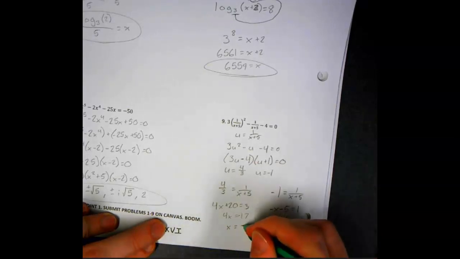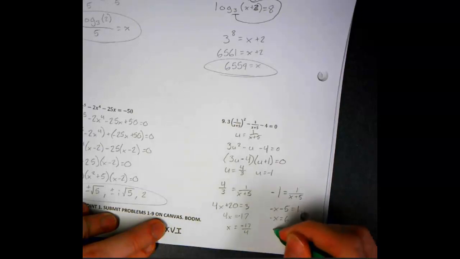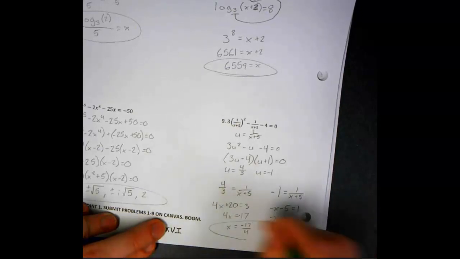So x is going to either equal -17 over 4 or -6.